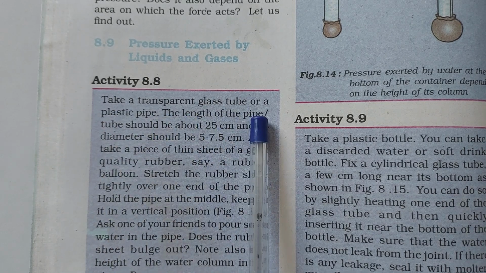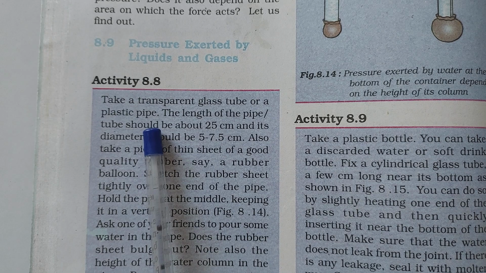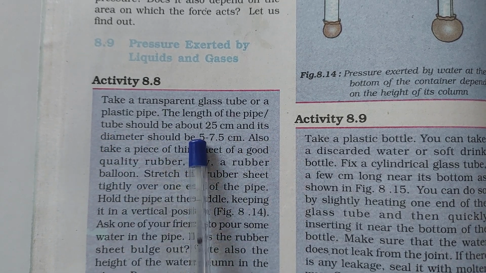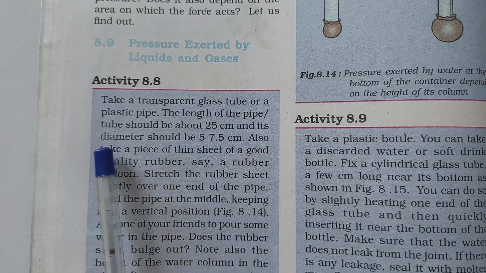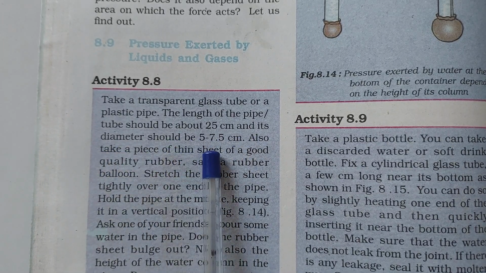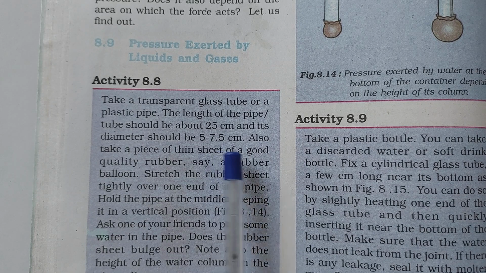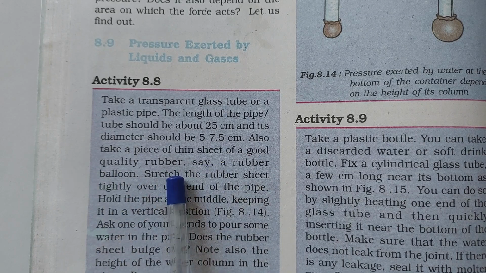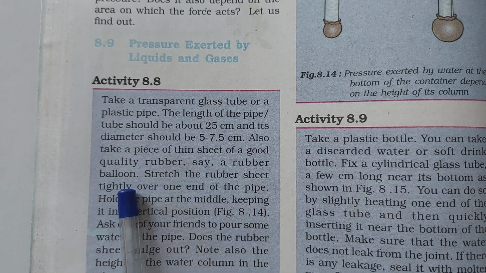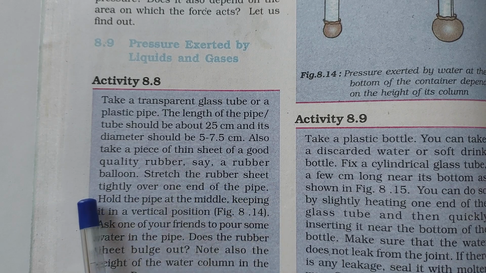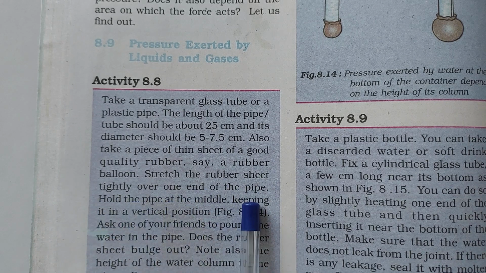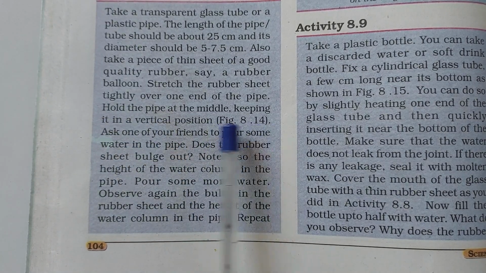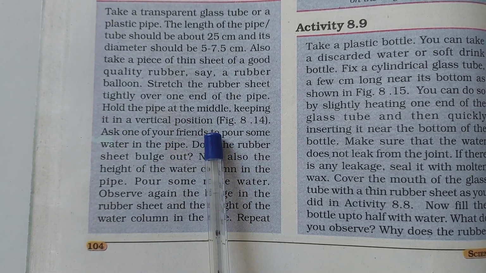Take a transparent glass tube or a plastic pipe. The length of the pipe or tube should be about 25 cm and its diameter should be 5 to 7.5 cm. Also take a piece of thin sheet of a good quality rubber, say a rubber balloon. Stretch the rubber sheet tightly over one end of the pipe. Hold the pipe at the middle, keeping it in a vertical position.